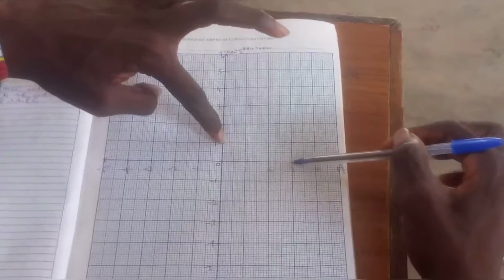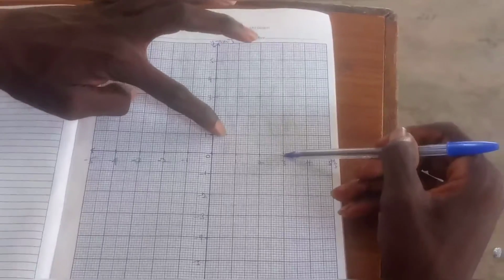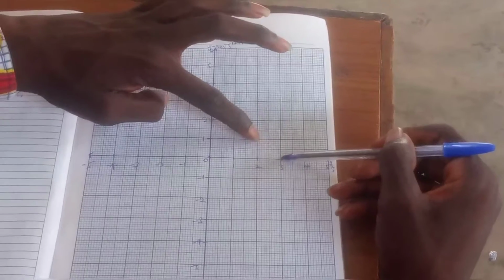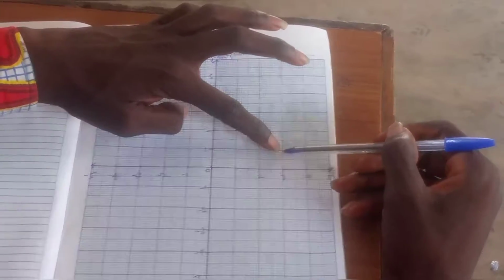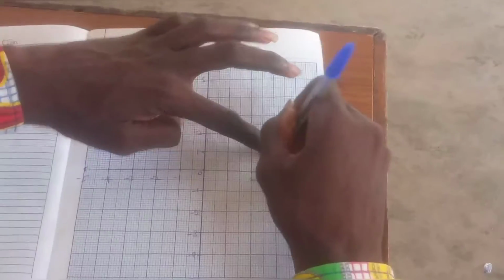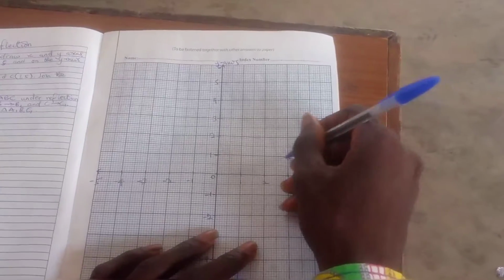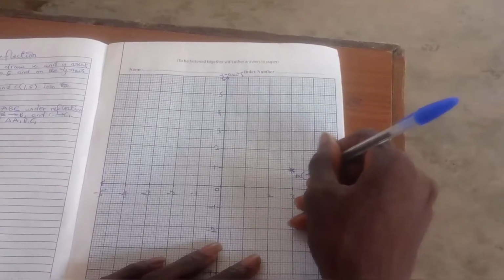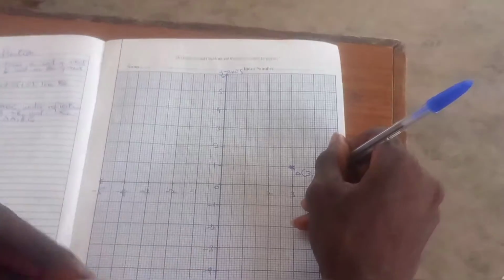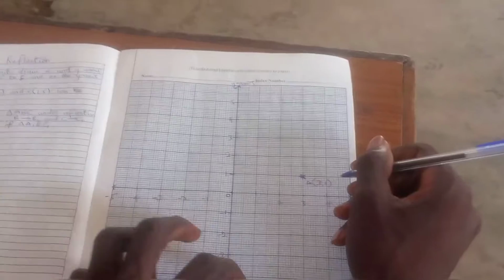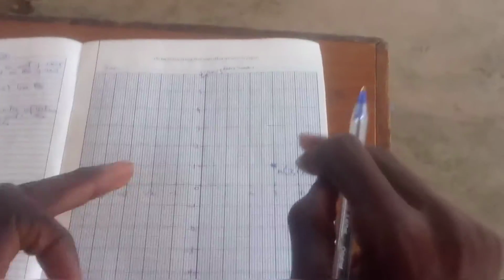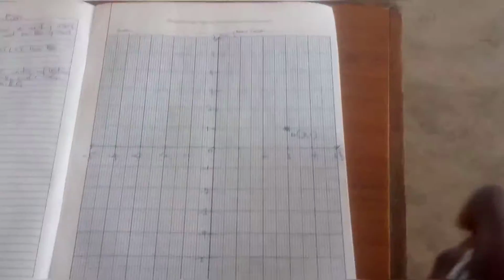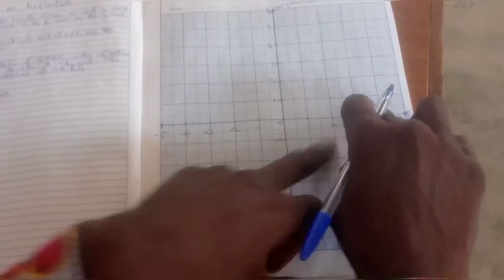Move the two to meet. If you move this one and this one, where do they meet? It meets here. So where the two points meet, that is A, (3, 1). Anytime you draw your graph, you have to label the coordinates or the vertices of the point. So we've labeled it there.